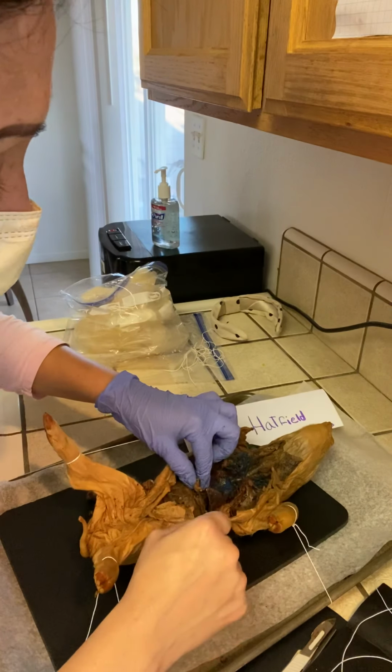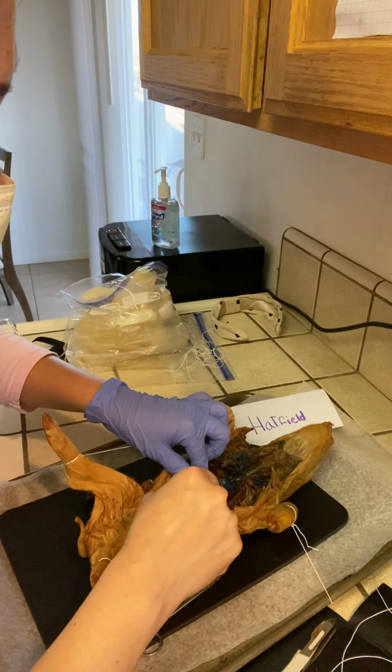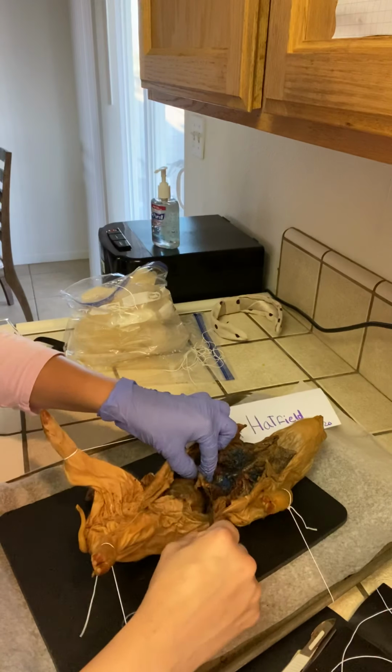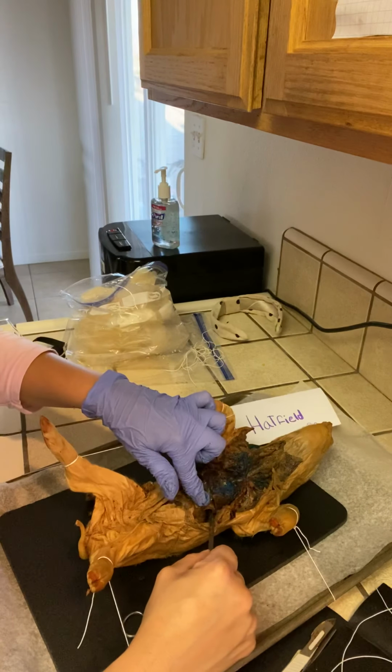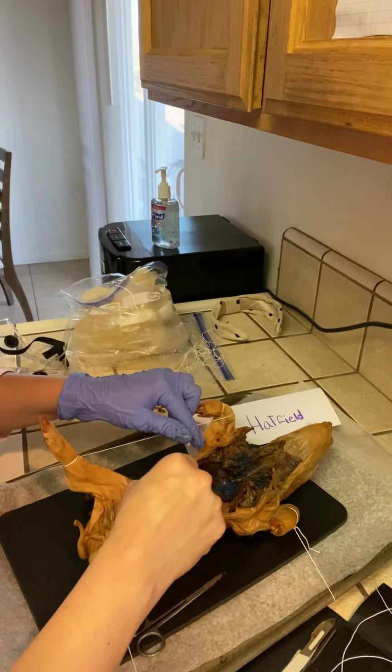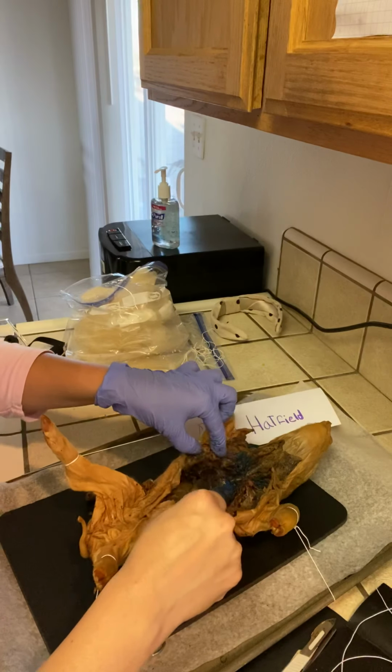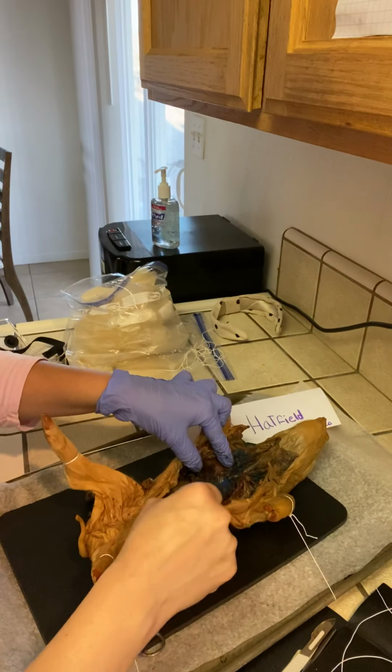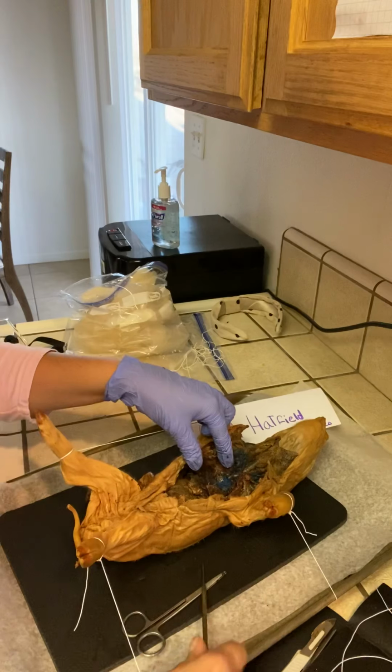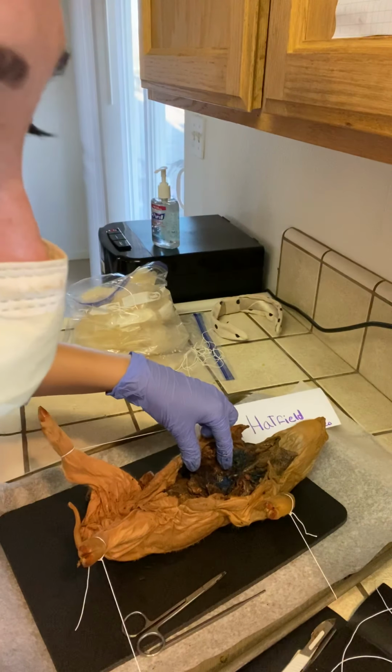Sitting on the lungs, or rather, the lungs sit on what we call this big muscle here, the diaphragm. So this is the diaphragm here, and the heart and the lungs sit on it. Moving along, what else do I have to give you guys?